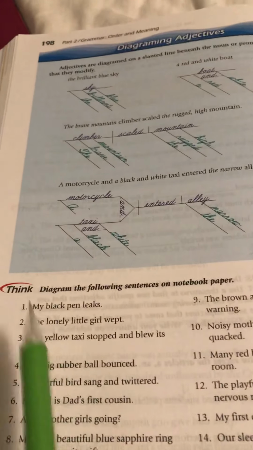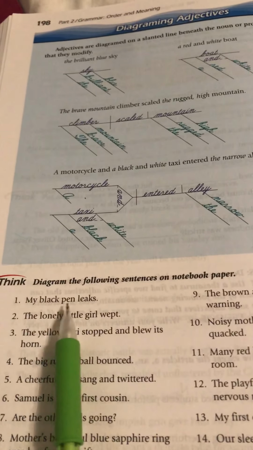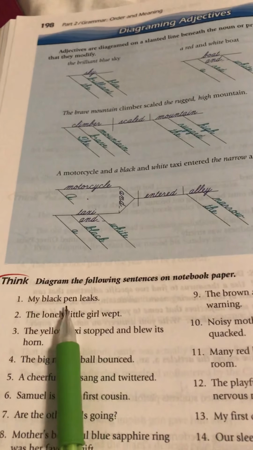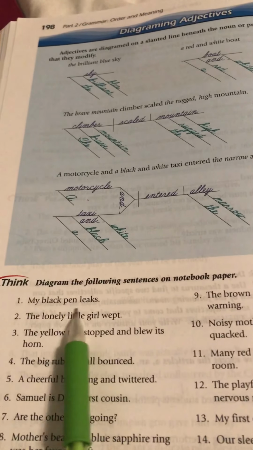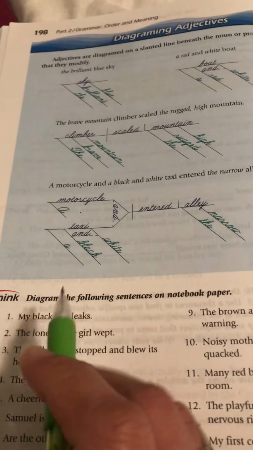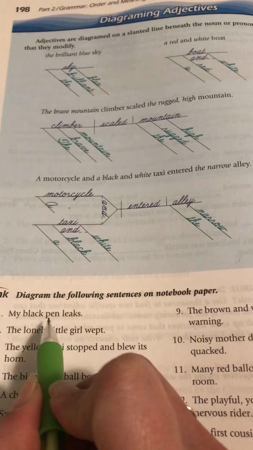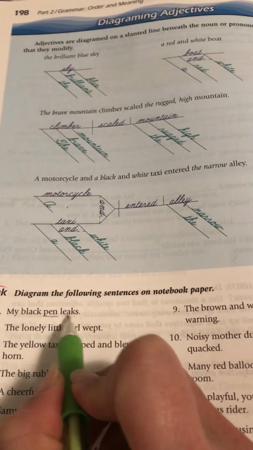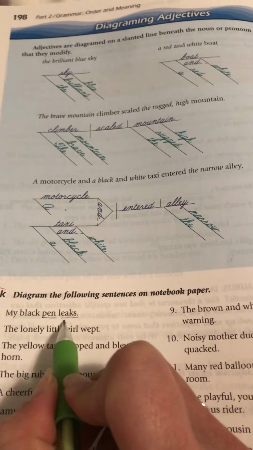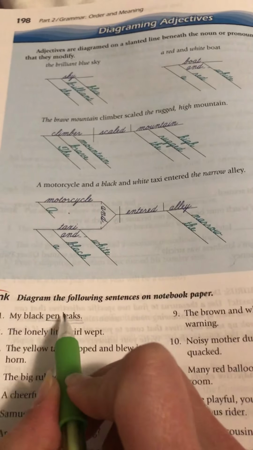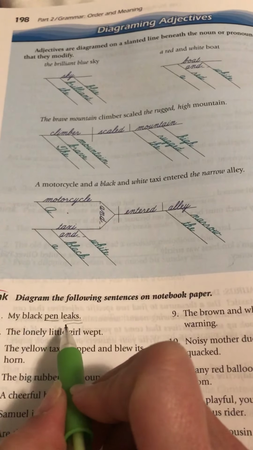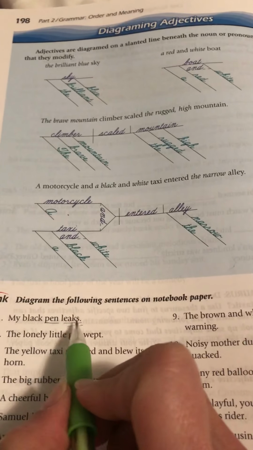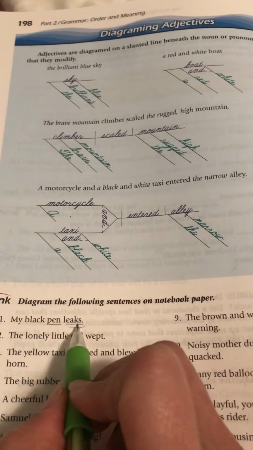Okay, so let's do number one together. My black pen leaks. First, you're going to find the subject, right? It is pen. So I would suggest that you underline the subject once, and then I want you also to underline the verb twice, okay? So then you'll know what to do there. So when you're going to do the diagramming, we'll be able to distinguish between the subject and the verb.